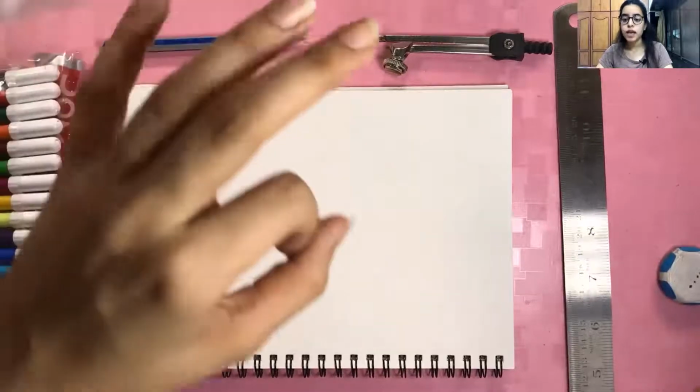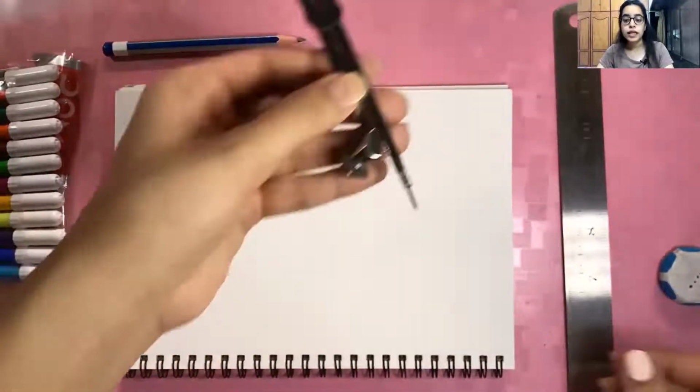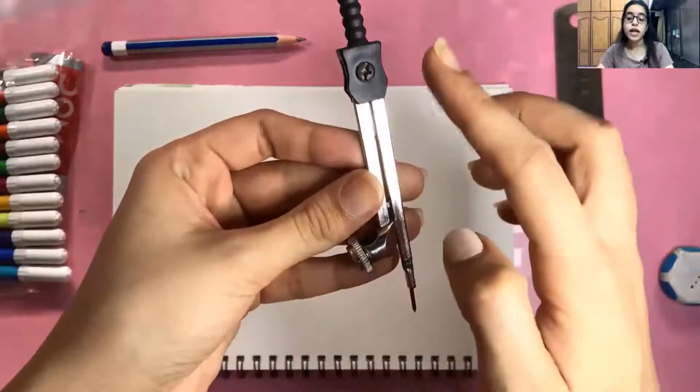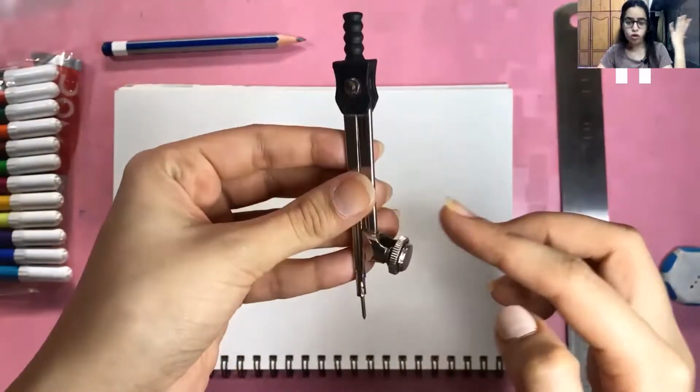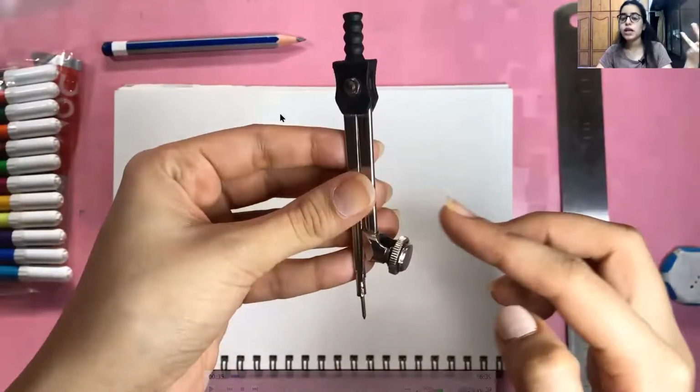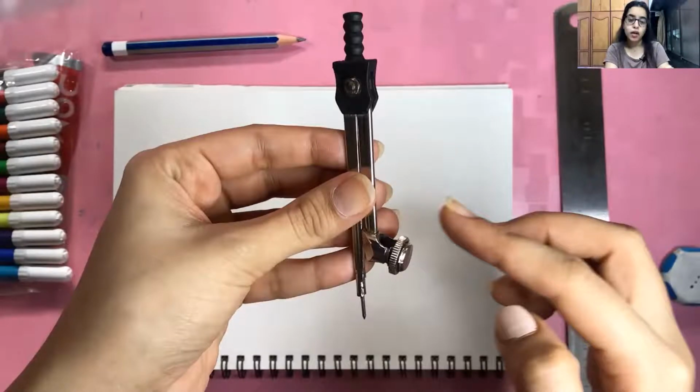Okay. Number three in the queue is this compass, of course, that we have been using many times now. In the previous two classes as well, we used this compass. So make sure that you also have a compass with you. In case you don't have a compass, the compass is also called a rounder. If you don't have a compass with you, you can use circular objects which are available at your place, but make sure that they are of different sizes.